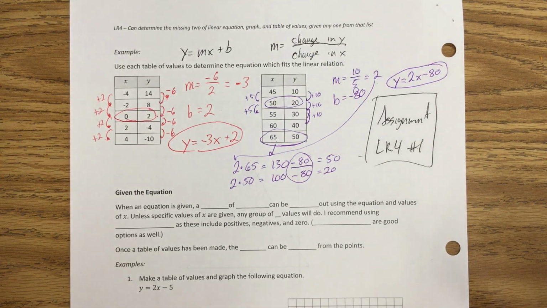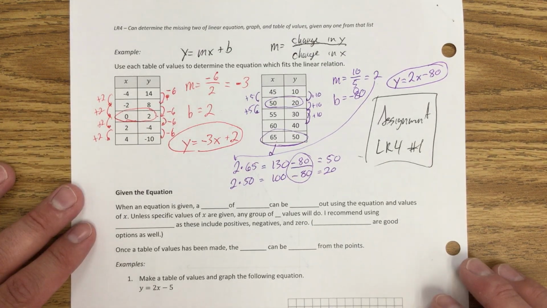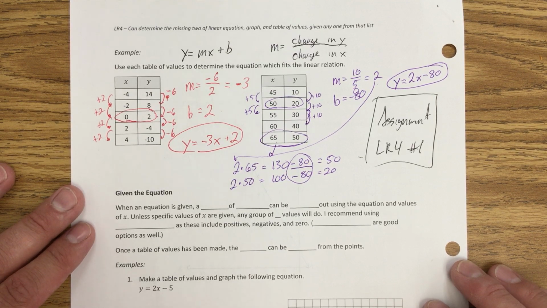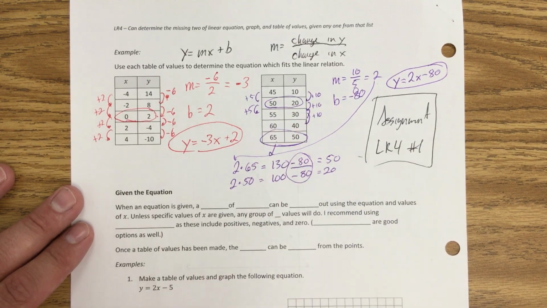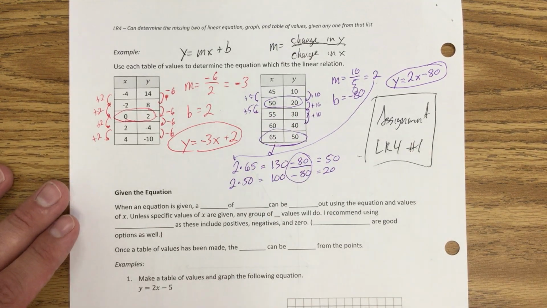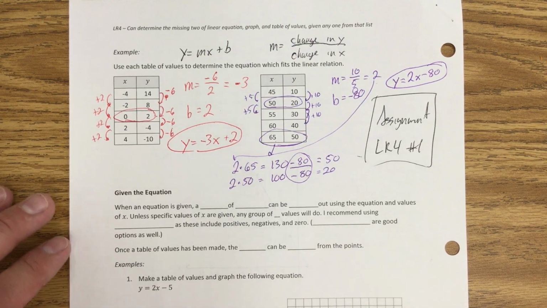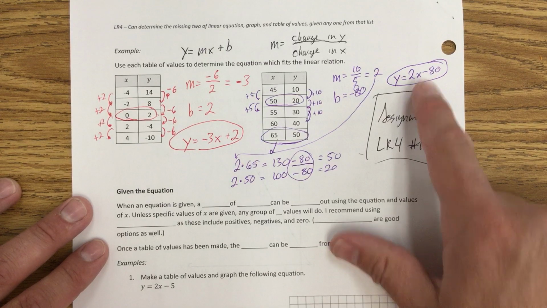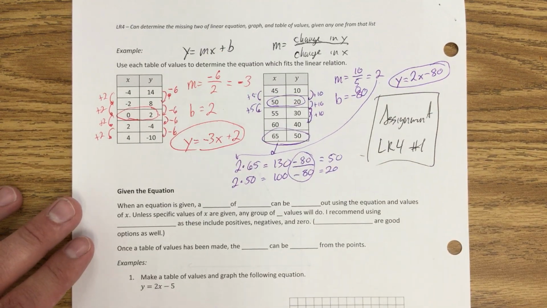Now, for those of you that are following along in the notes here, you can take a look at assignment LR4, question number 1. It gives a bunch of tables of values, and you have to come up with a graph or graph it out, and just use line paper for that, or graph paper if you have. And then you also need to create an equation which represents the pattern as well.